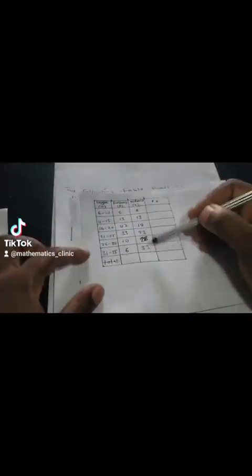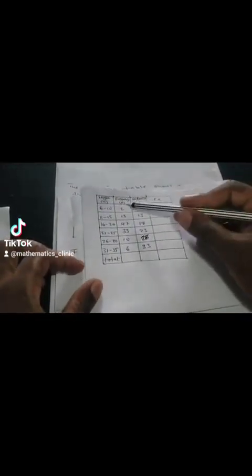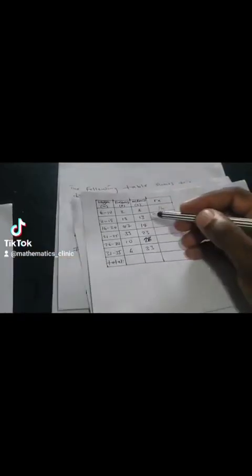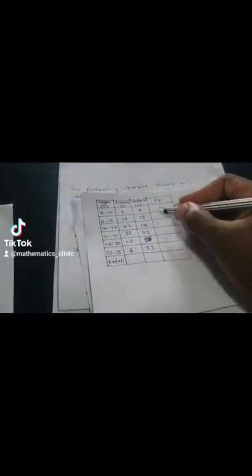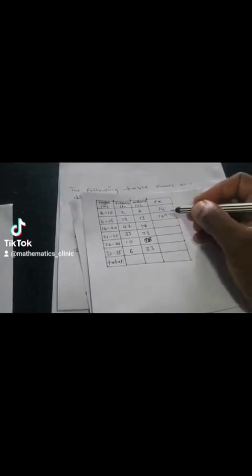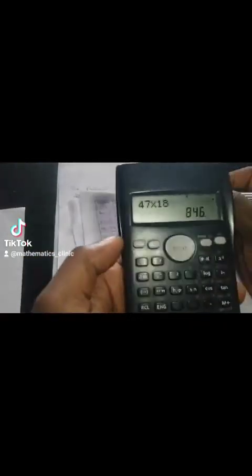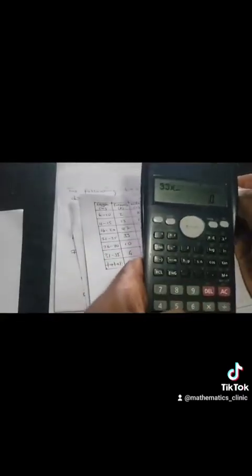Now that I found the midpoint, what's next is to find the product of the frequency and the midpoint. So 2 times 8 is 16, and that's what I need to indicate there. Then 13 times 13 is 169. Then 47 times 18 is 846, so we indicate 846 here. Then we come to 33 times 23. What are we getting?